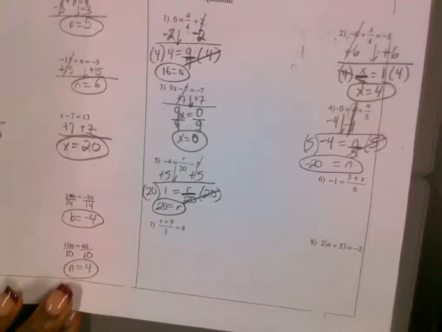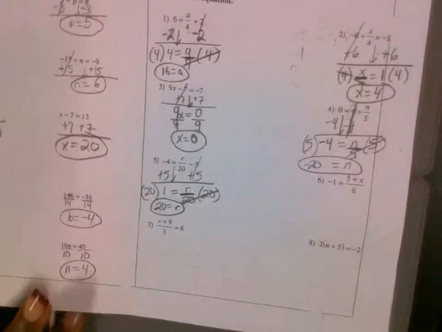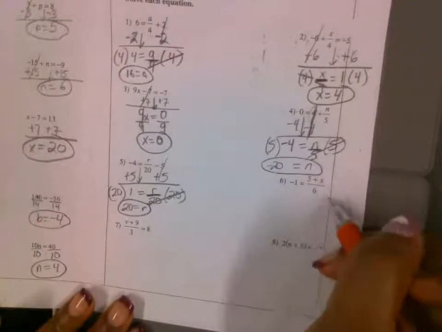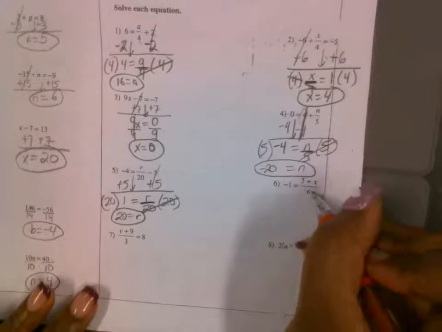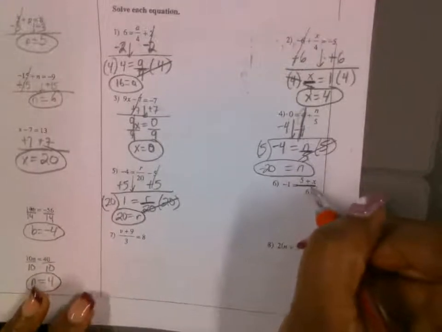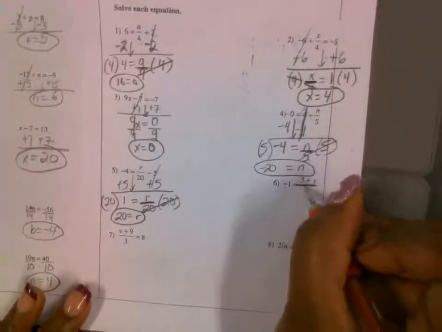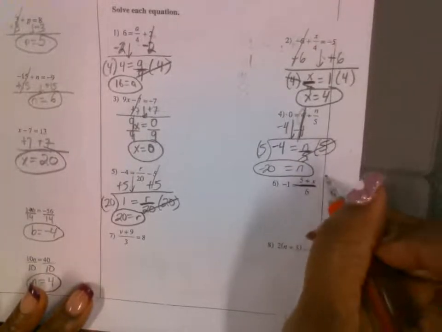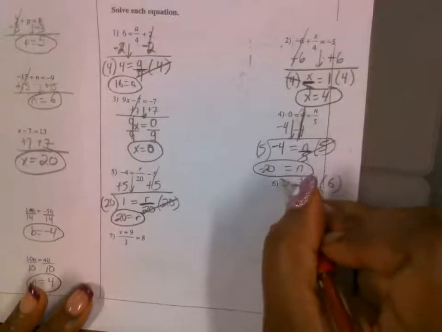Okay. Let's look at number 6. Here, look at this. This is a different kind of problem. In order to even start this problem, I got to get rid of this 6 that's on the bottom. I can't do anything until I get rid of the denominator, which is 6. What's the opposite of division? So the only way to get rid of this 6 is to multiply both sides by 6.